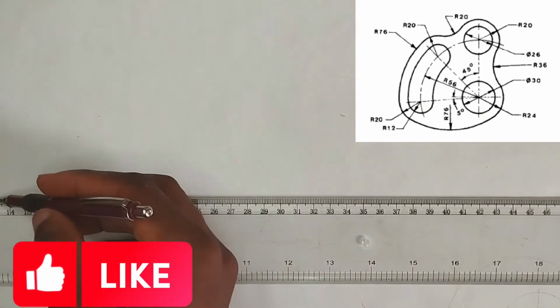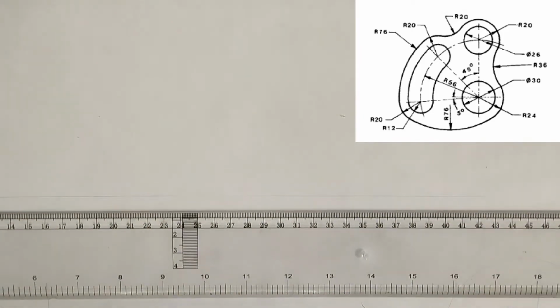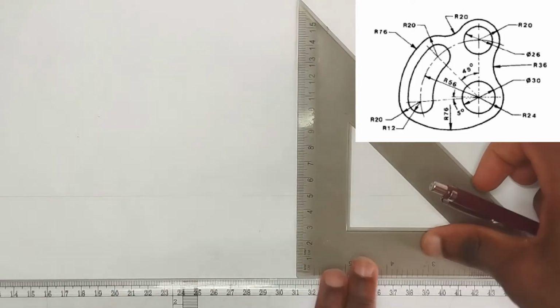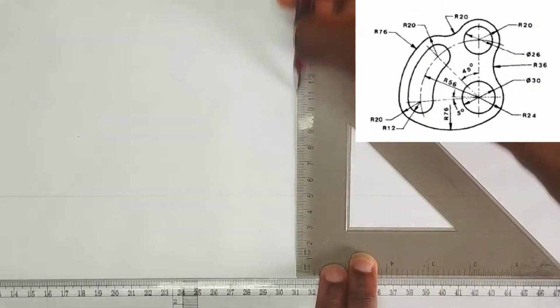So first of all, we are going to be drawing our straight horizontal line. Please make sure you are using a thin line. Then I'm going to draw a vertical line in this manner, like this.